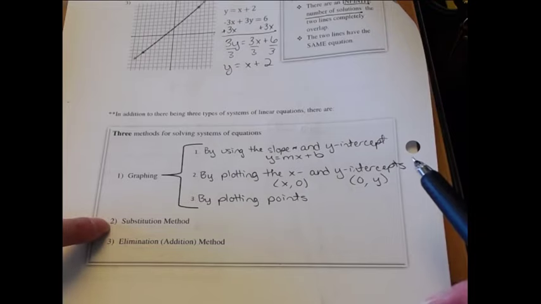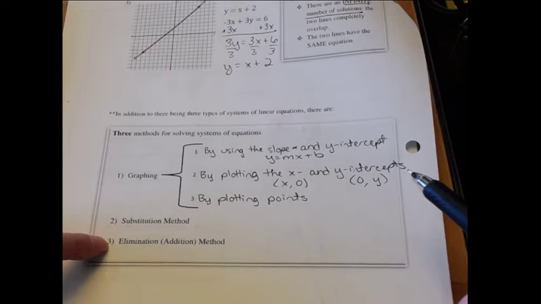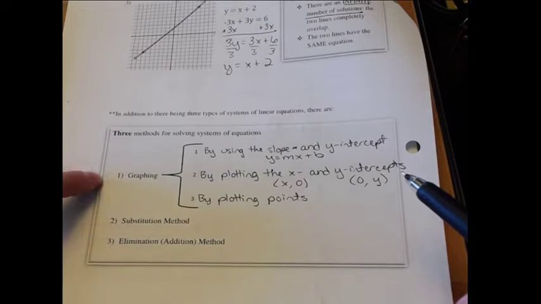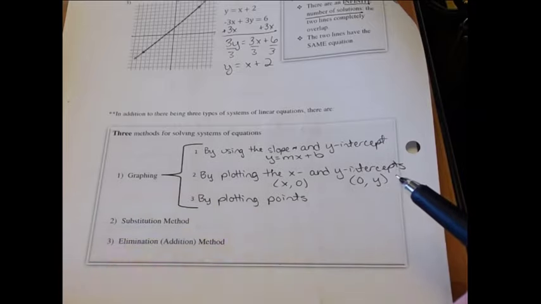Substitution's a nice method, but you will all end up preferring elimination, and I know this because I've been doing this for 12 years now, and I actually prefer it as well. You'll see all 3, but I'm betting anything that you'll end up preferring elimination. Let's turn the page. Let's see this in action.